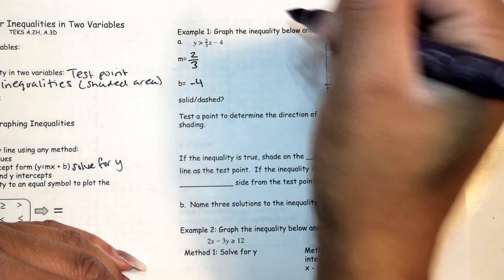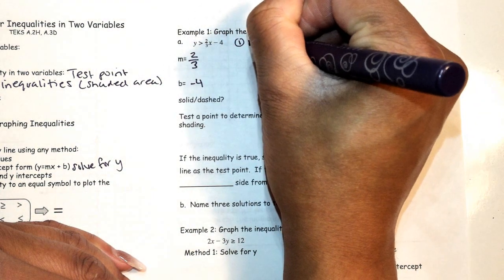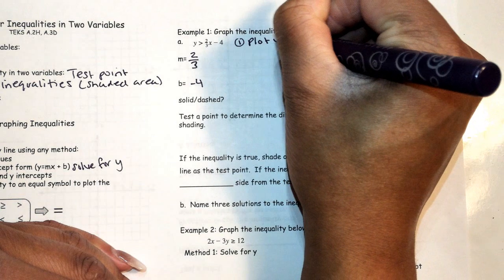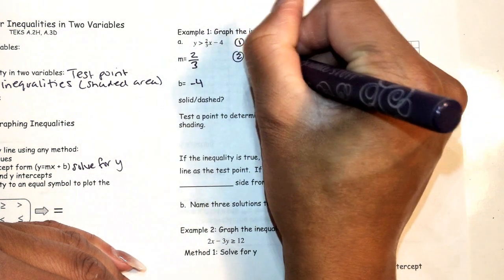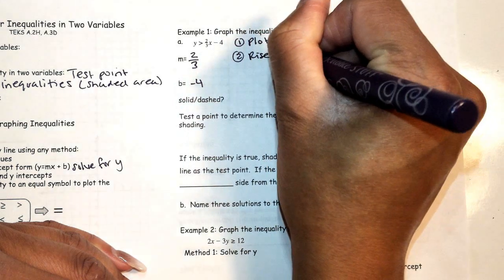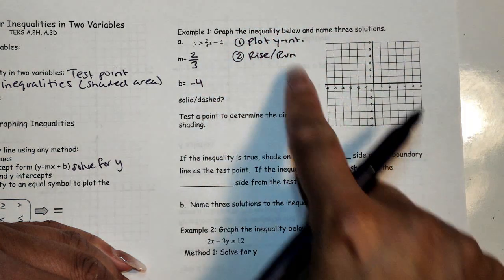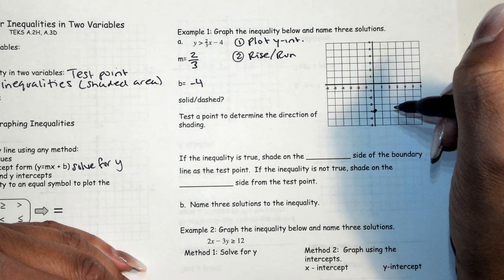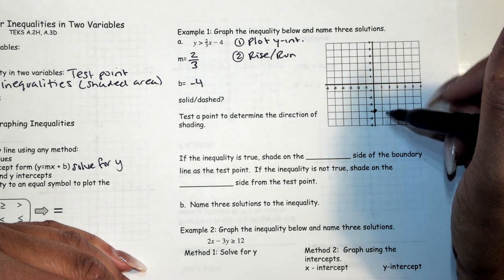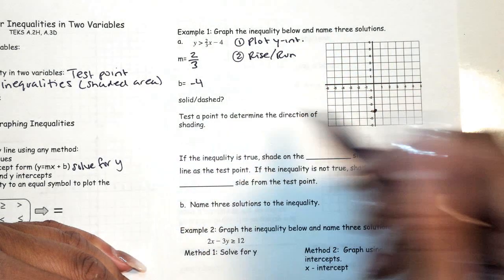So like normal, our first step, we're going to plot the y-intercept. And our second step is going to use our slope, so rise over run. So let's go ahead and go to our y-intercept, which is (0, -4). And then we're going to use our rise over run to plot the rest of our points.